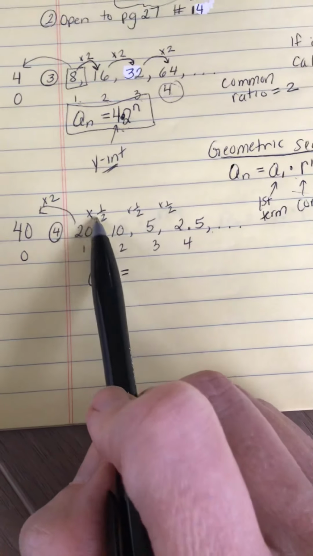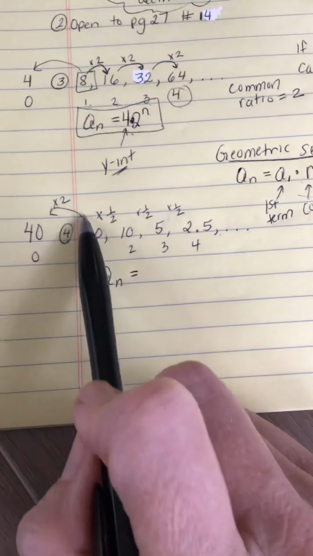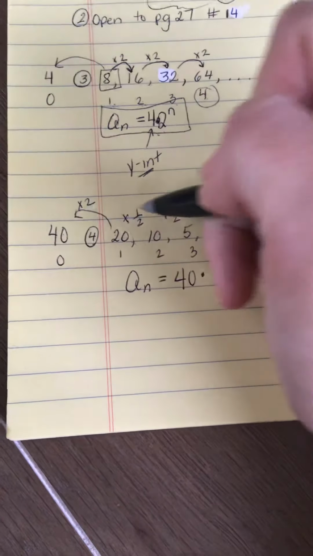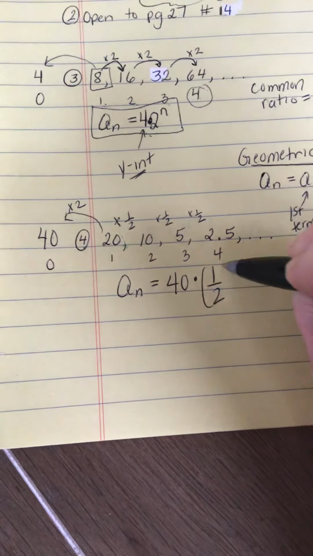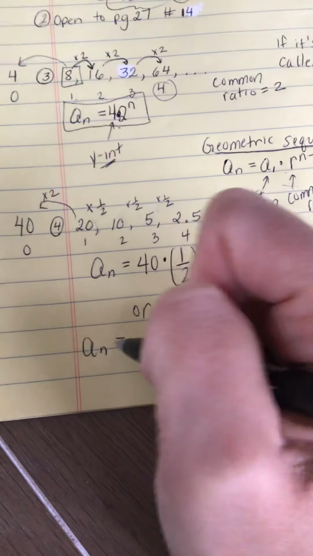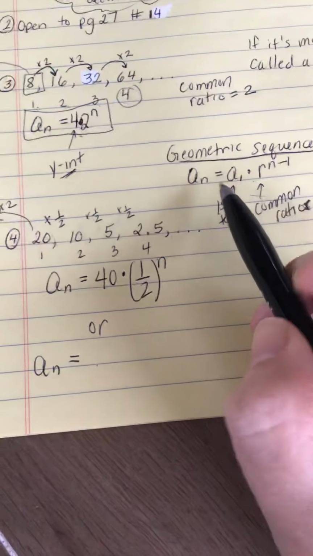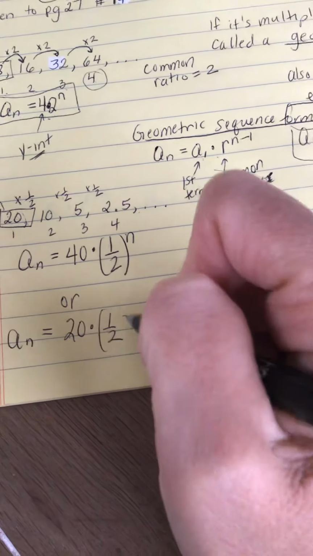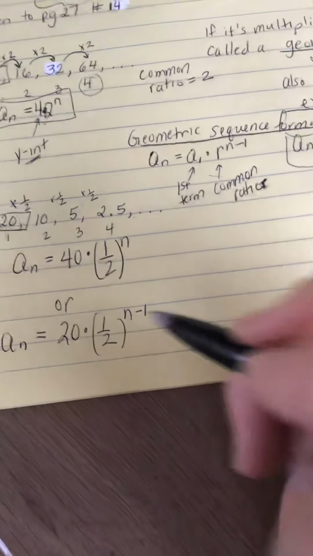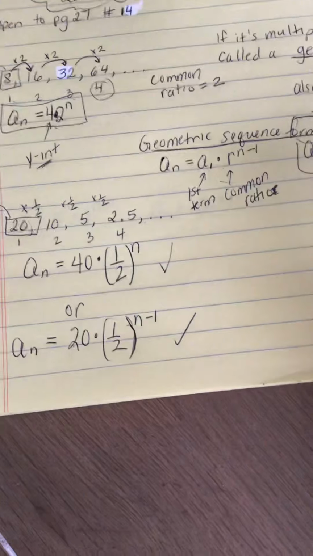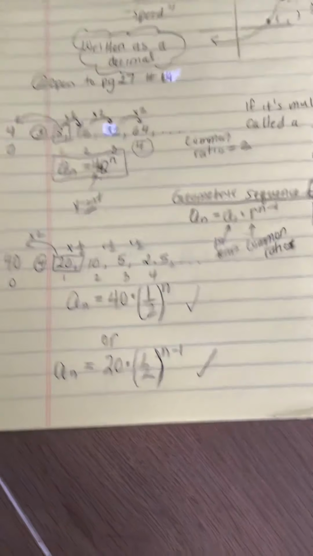Remember, this can't be division, so you multiply by a half, or 0.5, times 2 this way is 40, so that would go here, times common ratio is 1/2 raised to the n power. Or, a sub n equals, you put your first term, here we go, first term is 20, times common ratio is 1/2, but instead of n, you put n minus 1. Either way, these two mean the same thing. Okay, that's it for today.